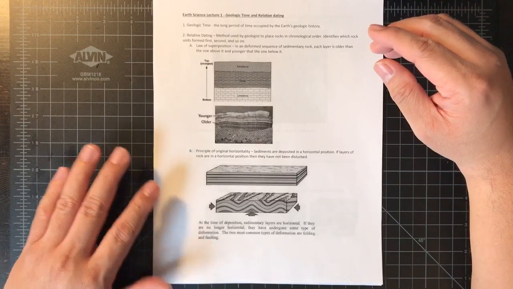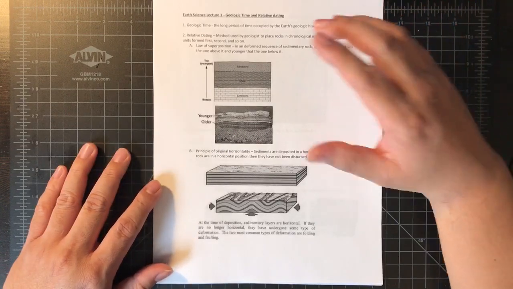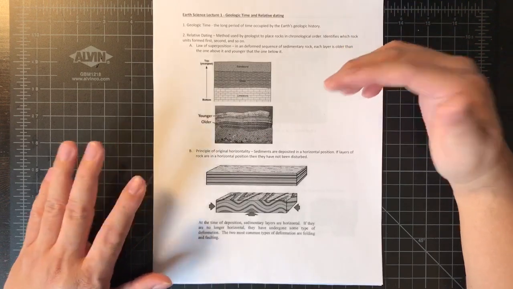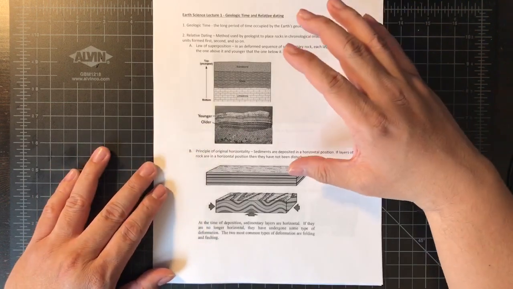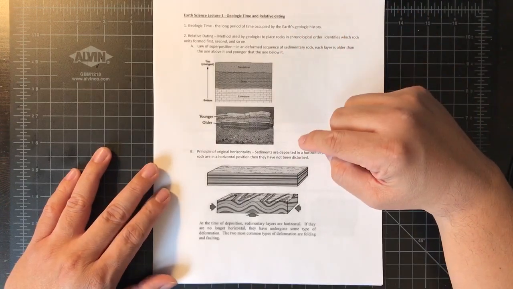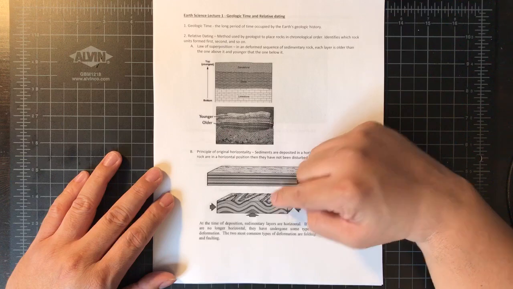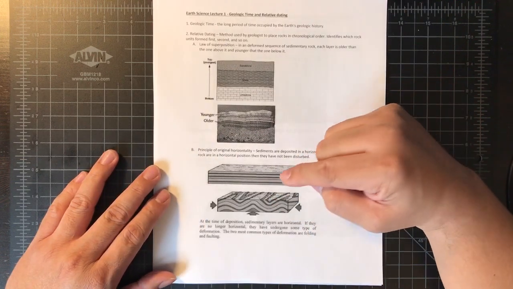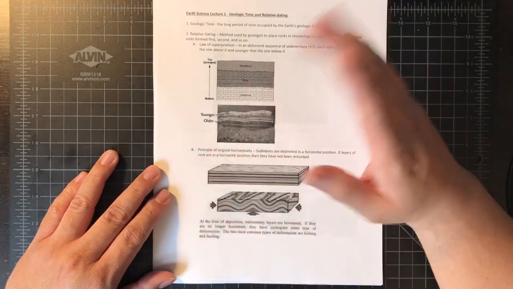B. Principle of original horizontality. This states that sediments are deposited in horizontal position. If you see rock layers that are still in a horizontal position, it means that they have not been disturbed. What does that mean? If I were to say which of these two rock layers are older, you will say this one. Well, that's not true. You can't even say that.